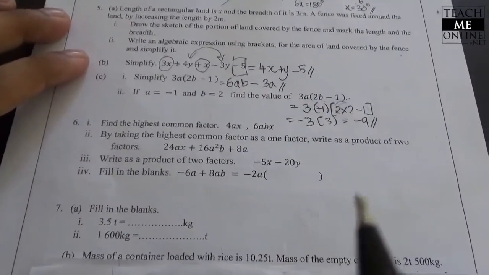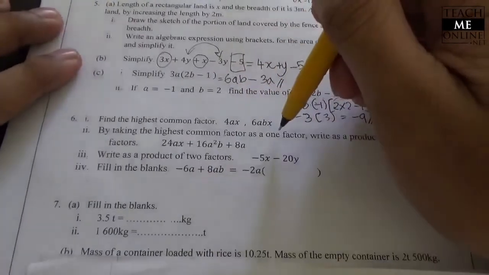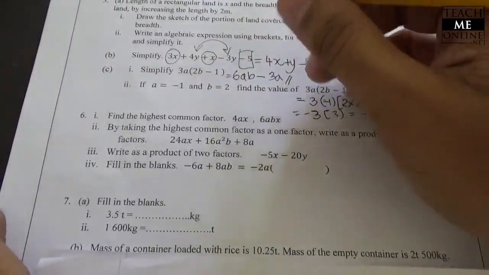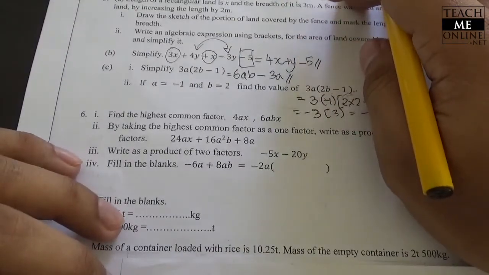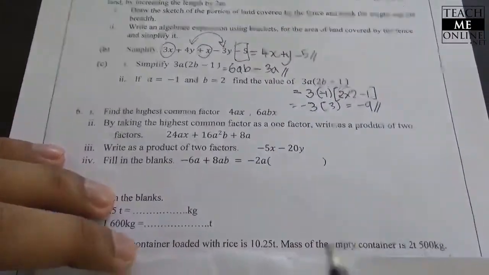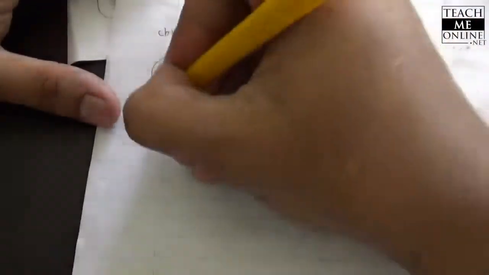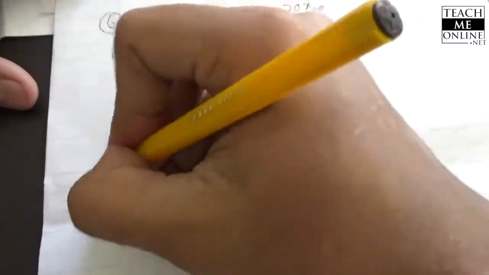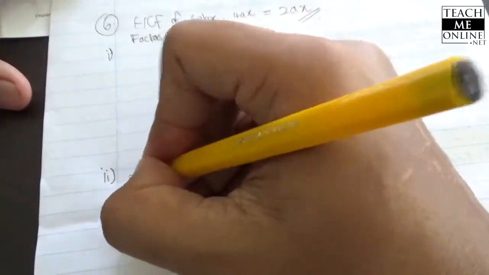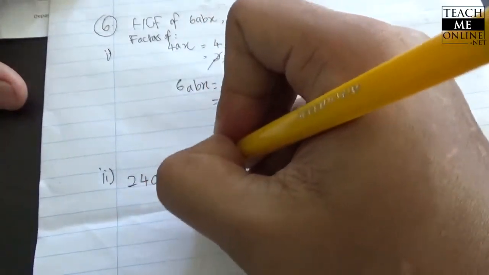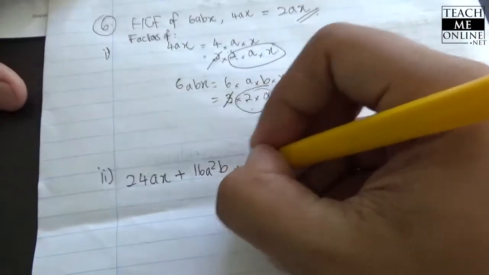Six part 2. By taking the highest common factor as one factor, write as a product of two factors. So we have 24ax plus 16a squared b plus 8a.